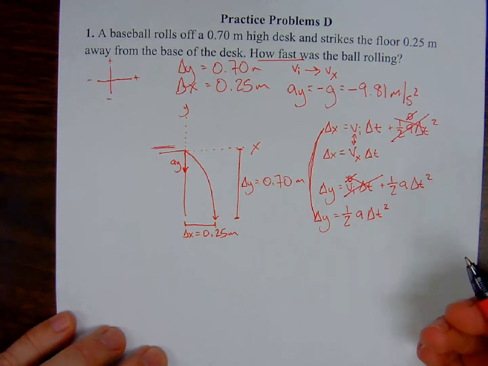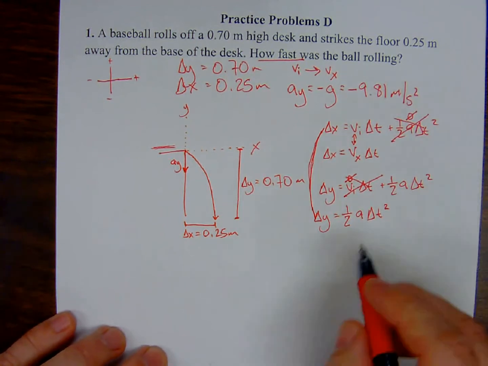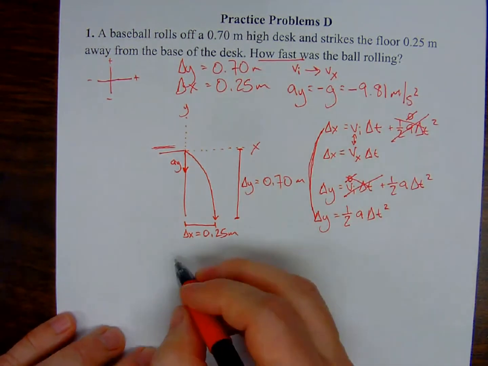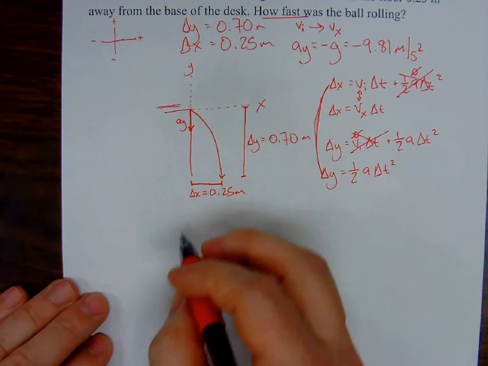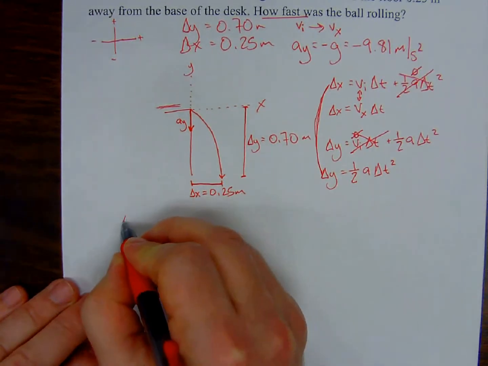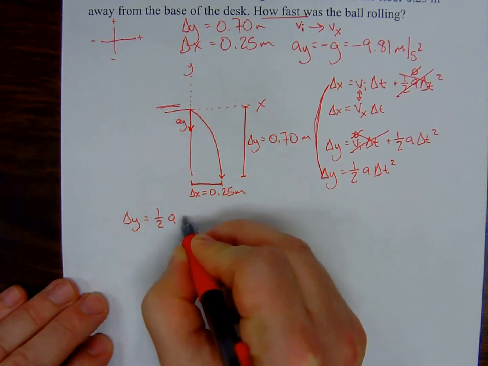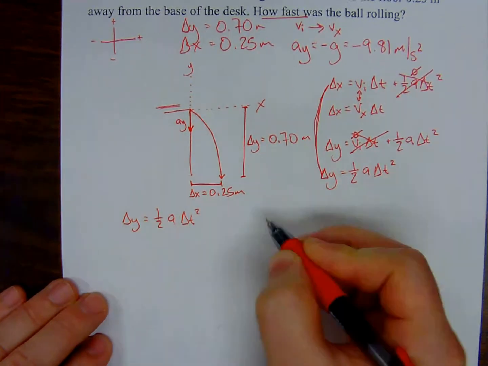If I'm going to solve for t, I have to divide both sides by acceleration, and I can multiply both sides by 2 to get rid of that 1/2 that's multiplying there.